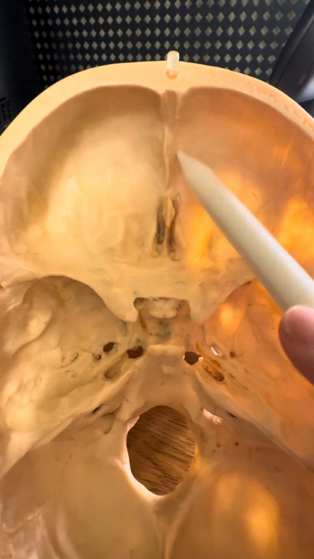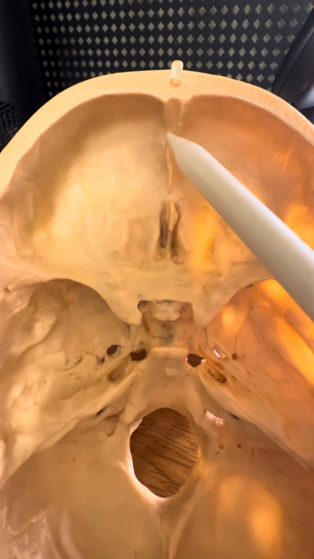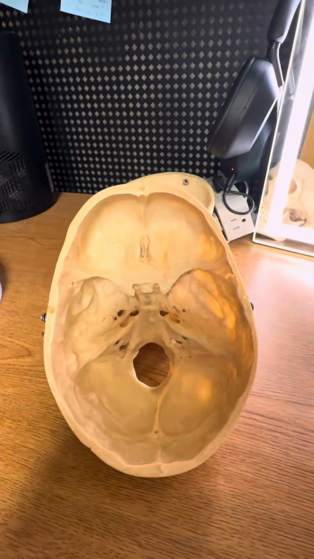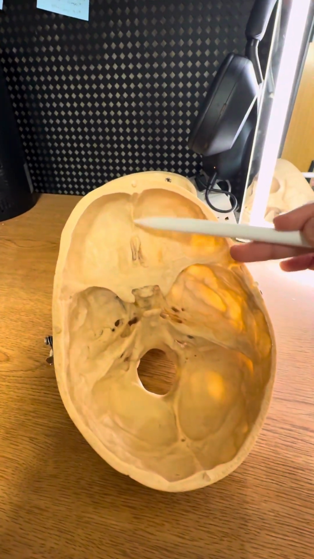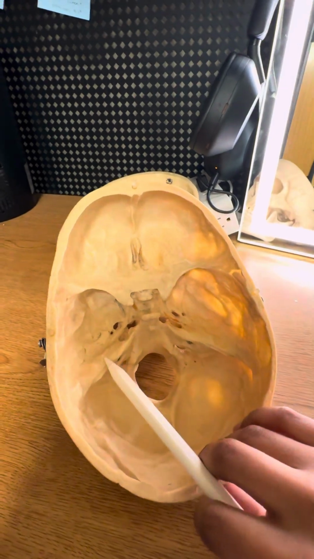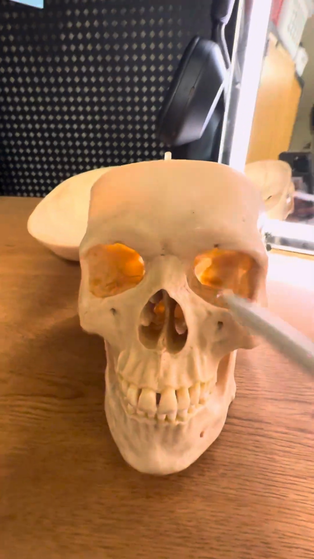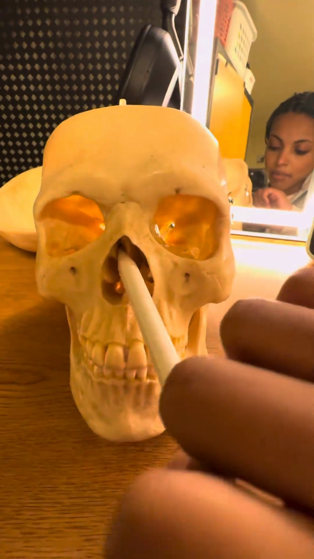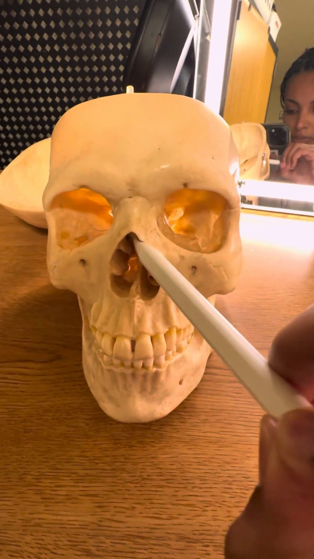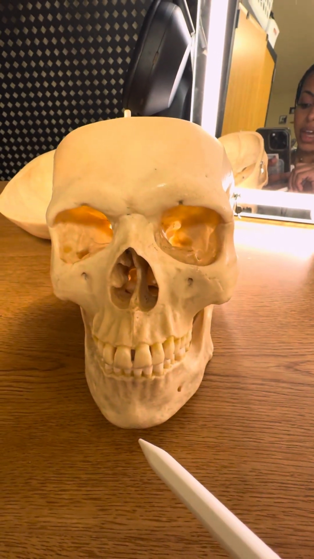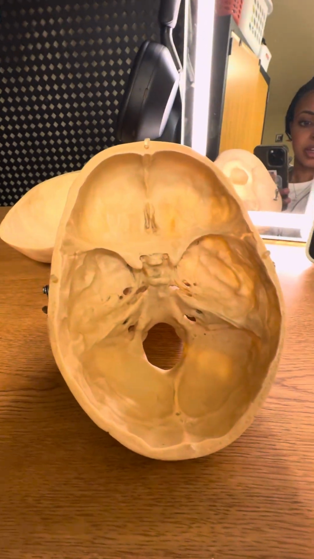This is the cribriform plate. It's going to surround the crista galli. This crest is the crista galli, and this is just the inside of the skull. Crista galli, cribriform plates. And then the perpendicular plate, so that's going to be inside the little nasal cavity, but it's going to be the top part of the septum here. So this part is the perpendicular plate. Yeah, the top part. And then skipping the next sinus.